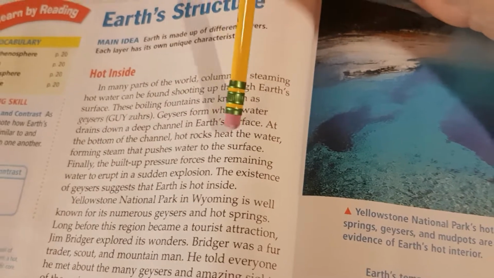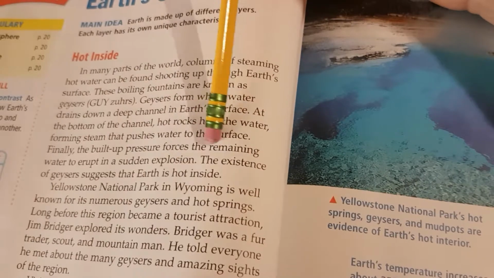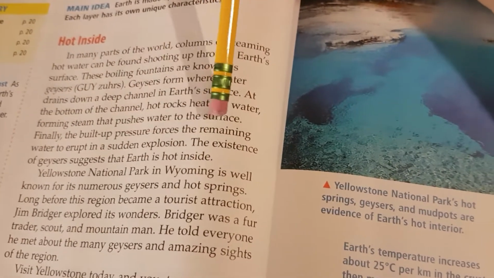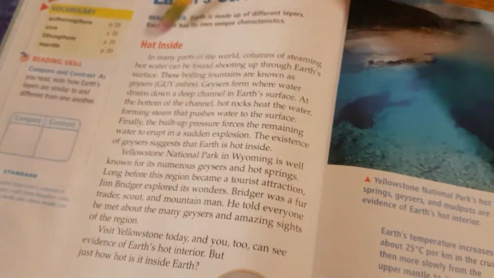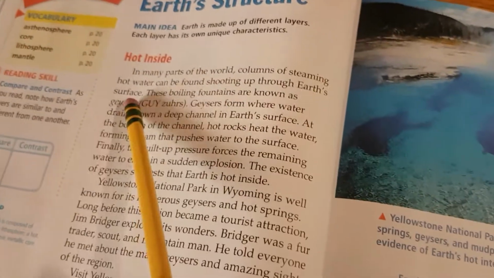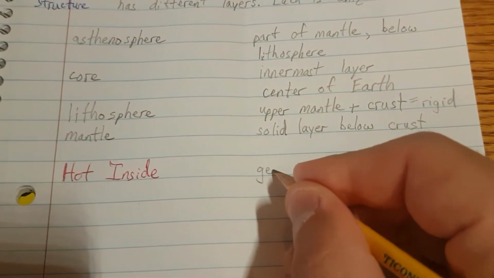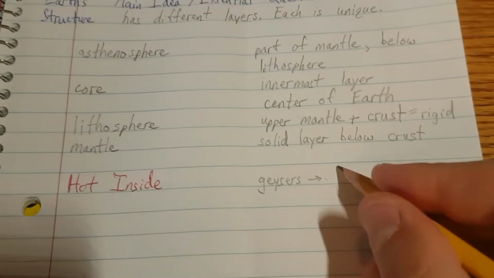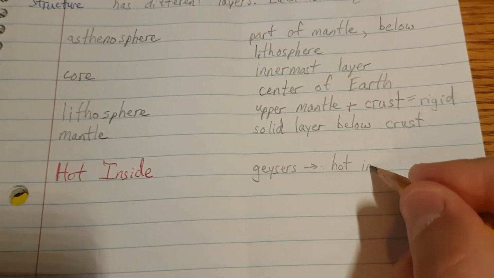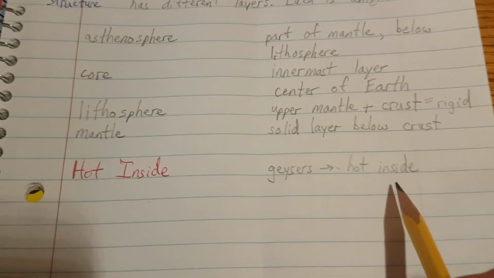At the bottom of the channel, hot rocks heat the water, forming steam that pushes water to the surface. Finally, the built-up pressure forces the remaining water to erupt in a sudden explosion. The existence of geysers suggests that Earth is hot inside. Okay, so summing up this whole little paragraph, it's about geysers telling us that the Earth is hot inside. So over here in hot inside, geysers, arrow, hot inside. So geysers help us know that the Earth is hot inside.